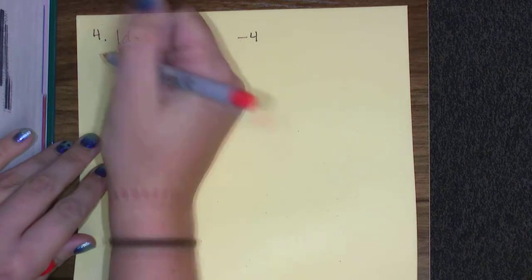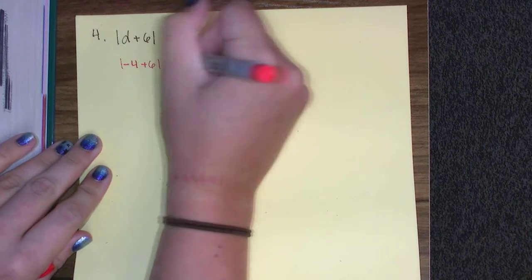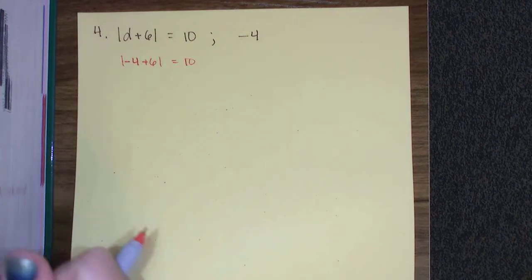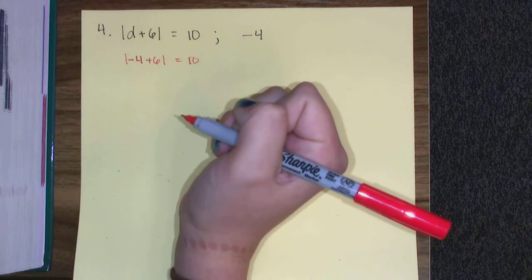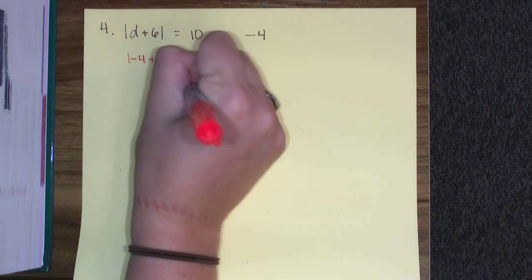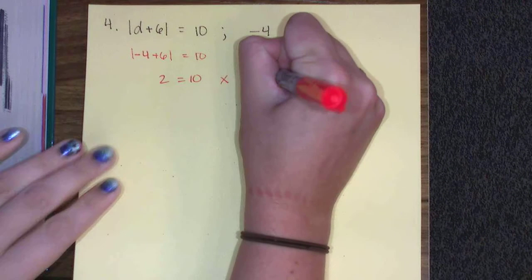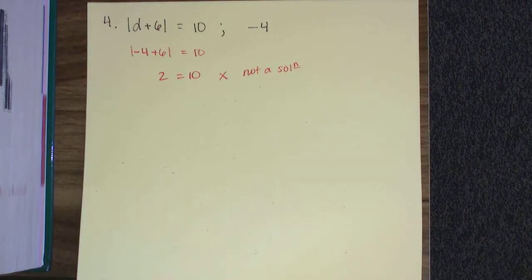So when I plug in -4 plus 6 is equal to 10. Is that true? What's -4 plus 6? 2 equal to 10. Is that true? Nope, so it's not a solution. Okay, and you have to write not a solution. If it is, you have to write that it is a solution.